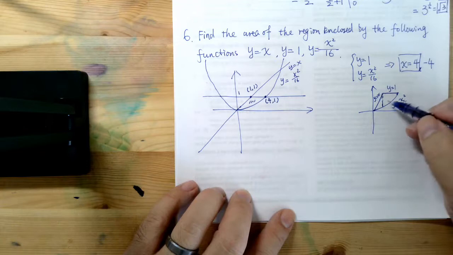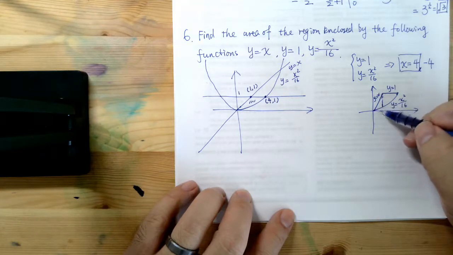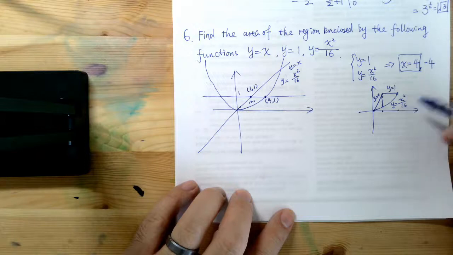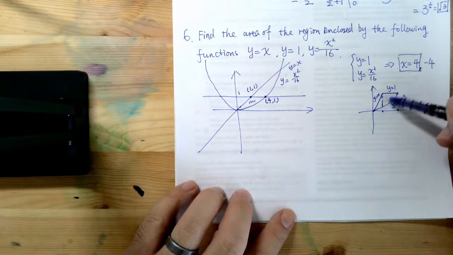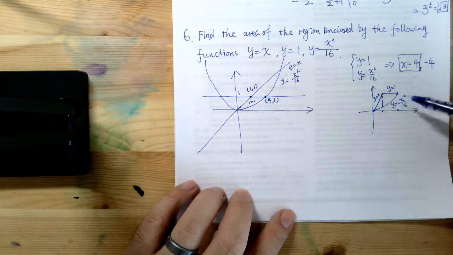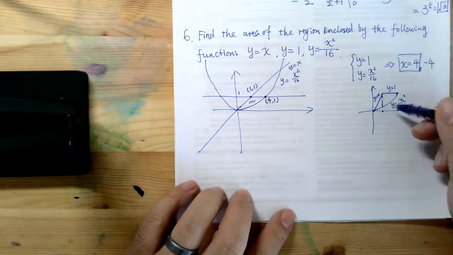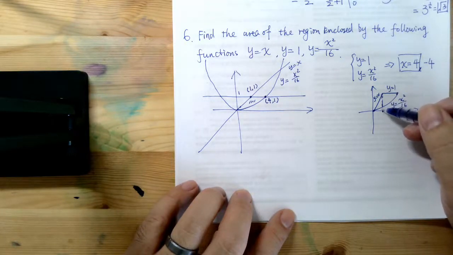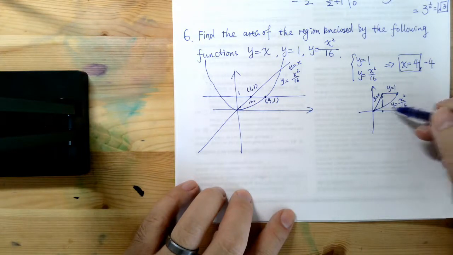As you can see, you need to set up an integral from 0 to this point, and then add another integral from this point to here. Why? Because from this piece to this piece, you will see that your upper function is changing. From here to here it is y equals x, but starting from here, it becomes y equals 1. So in other words, if you set up your integral in terms of x, you need the summation of two integrals. And this is how to partition your interval.